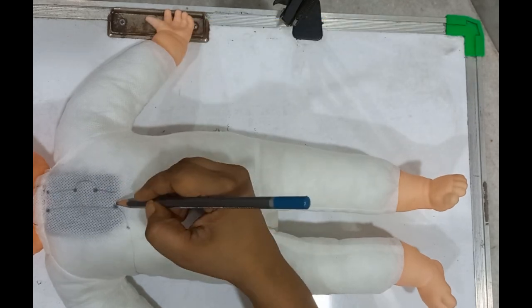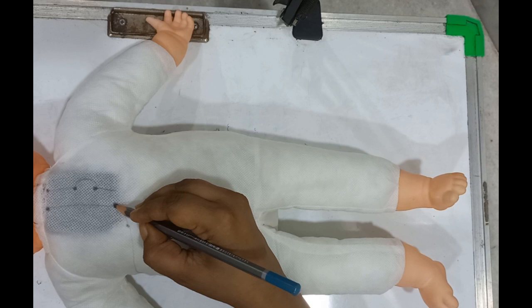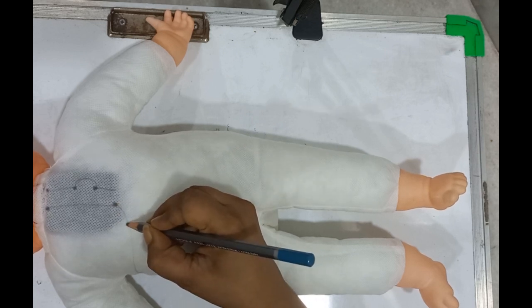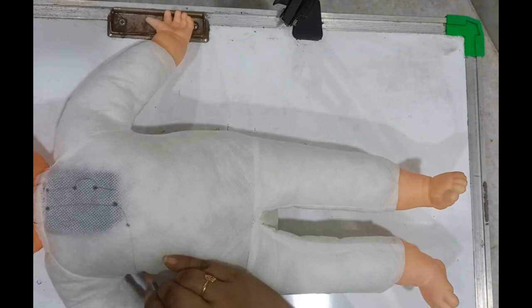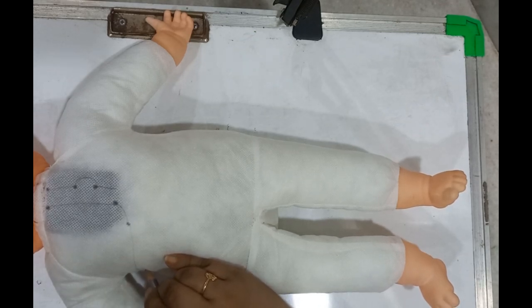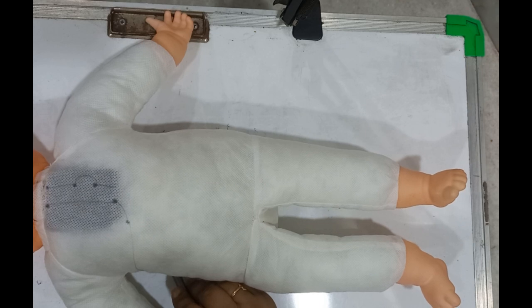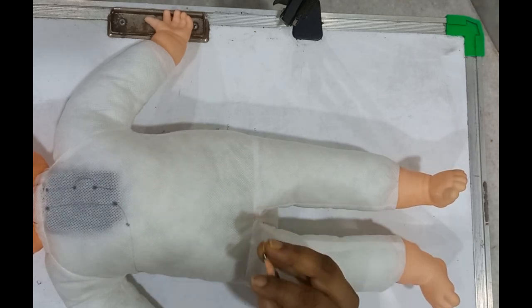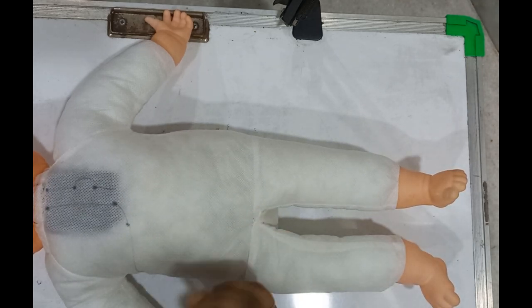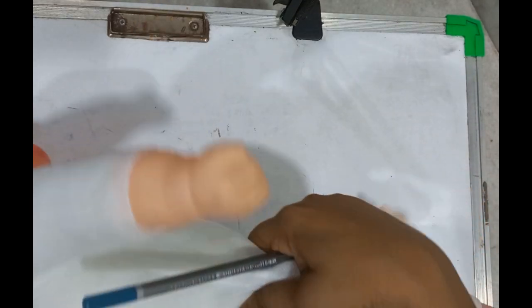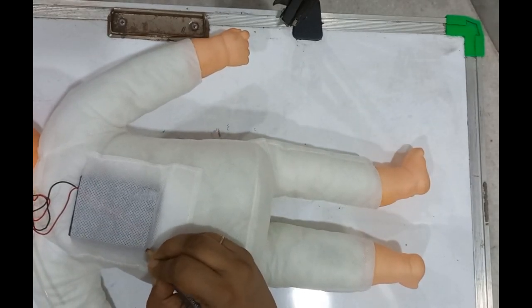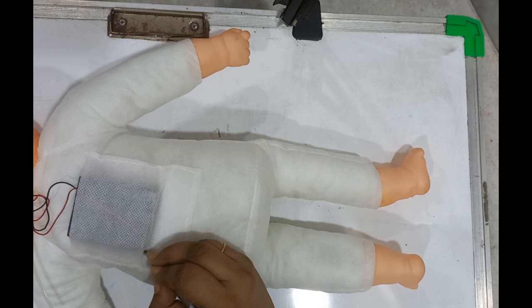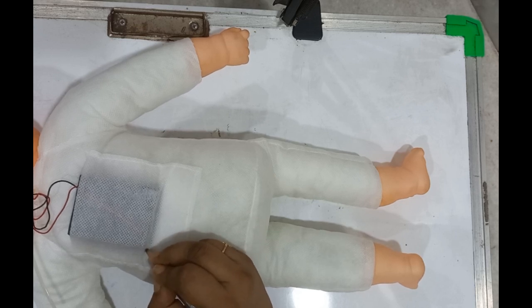So the first point will be at the level of the xiphisternal point. Second point will be 8th rib at the midclavicular line. Third point will be 10th rib at the mid-axillary line. And the last point will be 12th rib, the lateral border of the sacrospinalis muscle. So it will come at the back. At the 12th rib at the sacrospinalis muscle will be the inferior margin ending point.